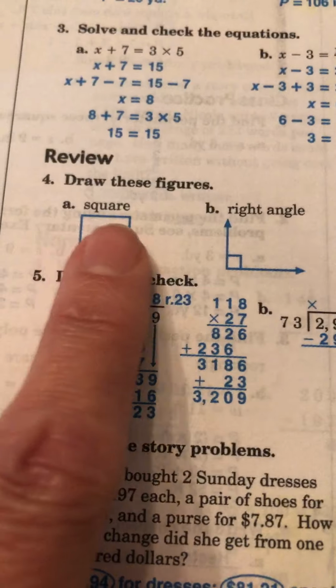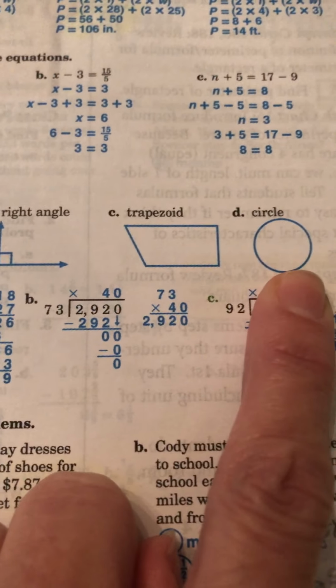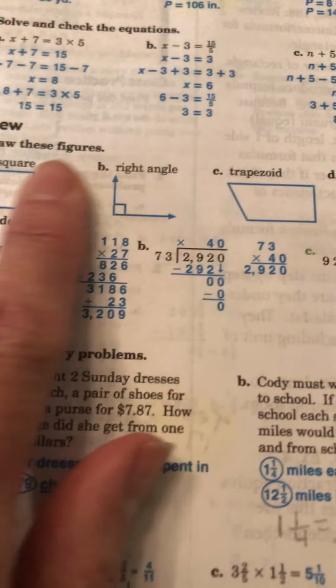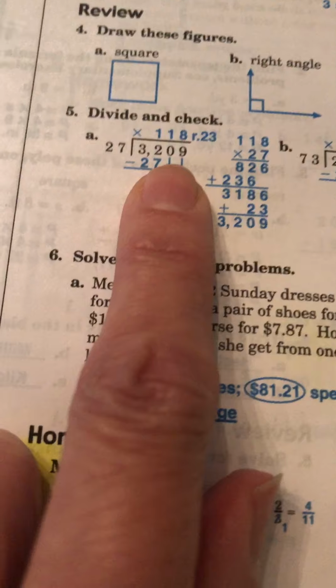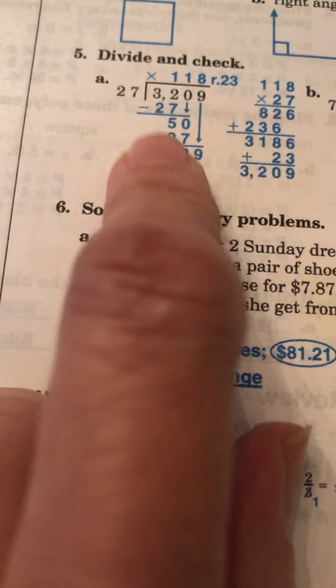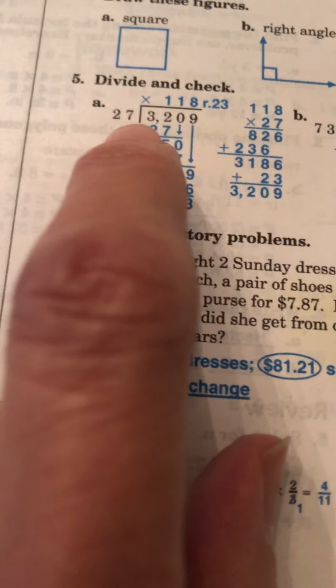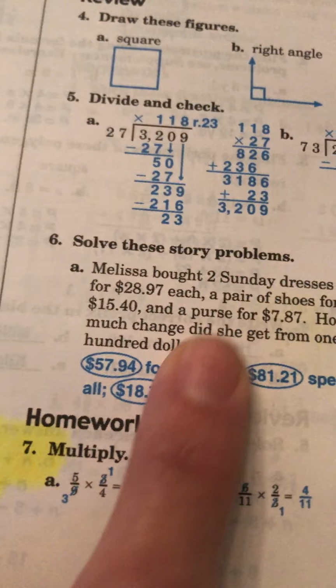Then they're asking you to draw these figures, a square, a right angle, a triangle, and a circle. If you have any trouble with those, they were in last week's lesson. Divide and check. Guys, please, please, please master this. Be careful. Work hard. Divide and then check it. You can do it. Okay?